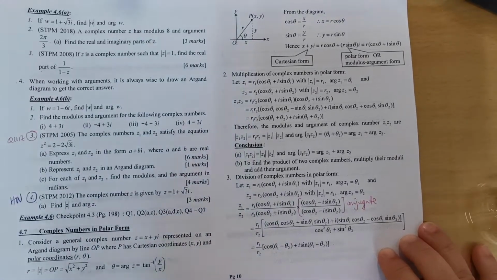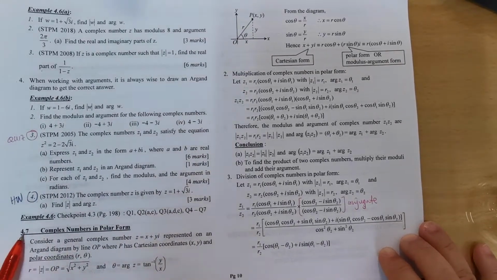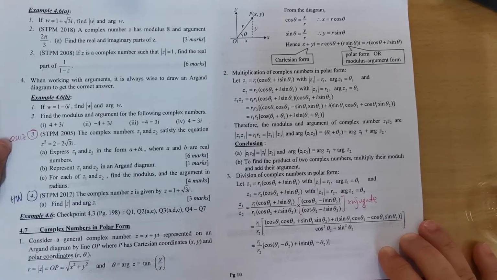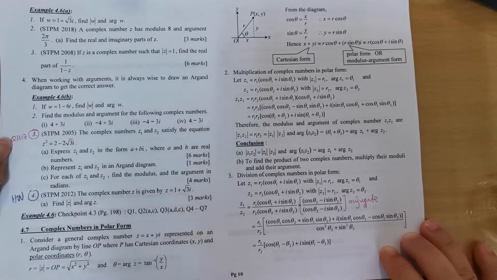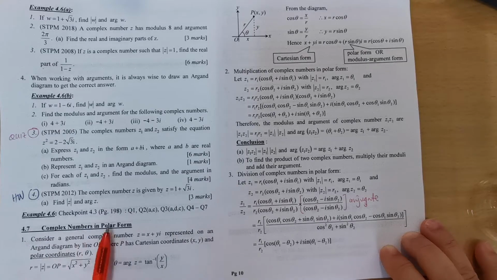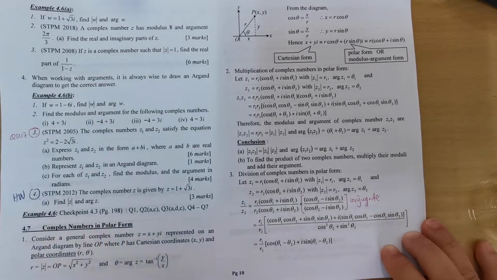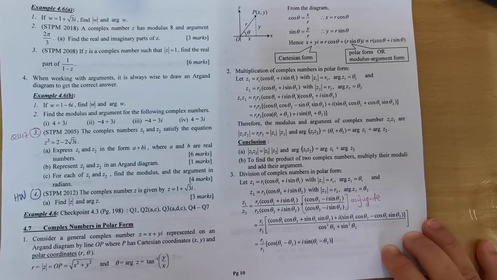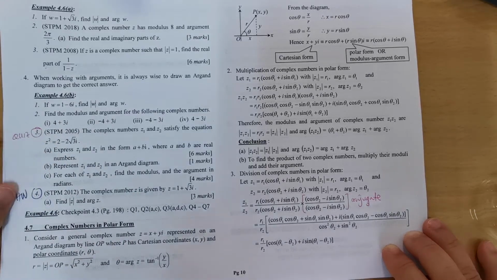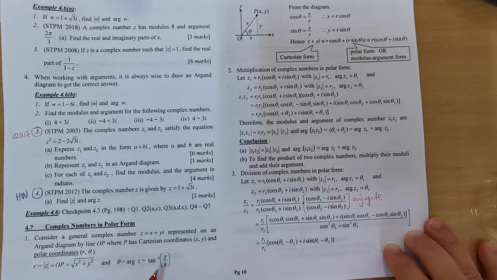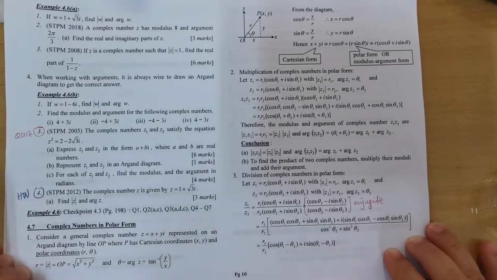Alright, so today we will continue 4.7. Before this, we have discussed how to express a complex number in Cartesian form, which is x plus yi. Today we are going to see how to express a complex number in polar form. Why do we want to express it in polar form? Definitely we have a reason, right? Because when we express a complex number in polar form, some calculations will become easier. Alright, so we will see it one by one.